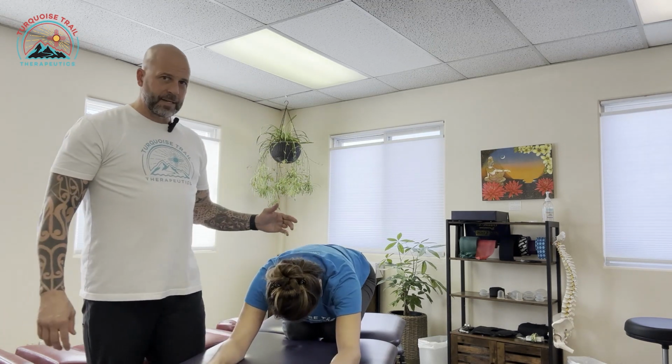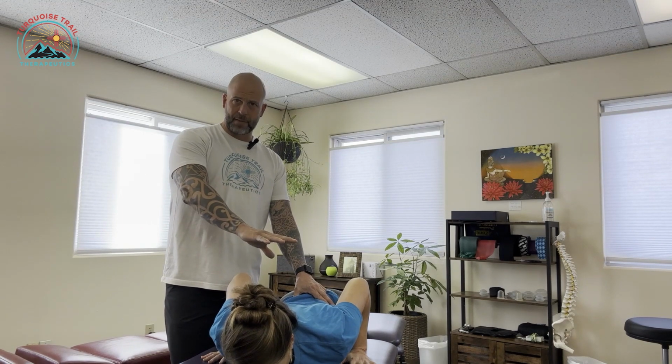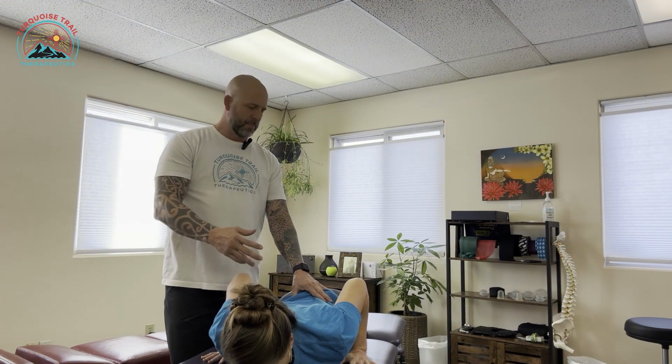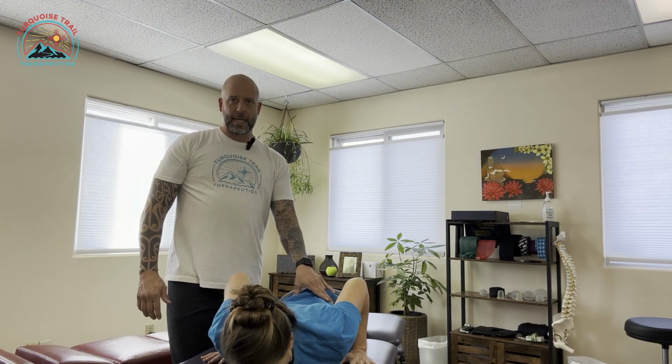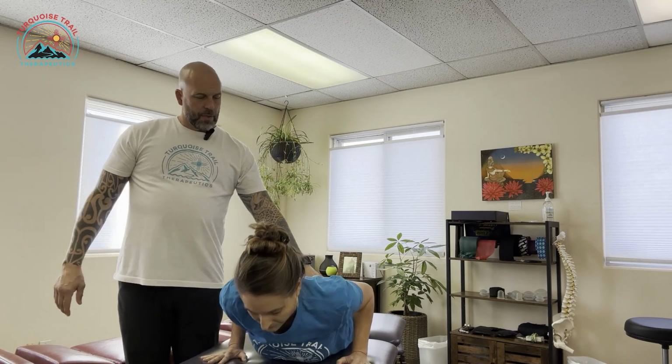Now, for our next assessment, we're going to actively assess thoracic extension. So we'll ask the patient to go completely prone on the mat, or in this case, on the table. The pelvis ideally will stay on the table. We'll ask the patient to put the hands underneath the shoulders and do a prone press up. The goal here is to keep the pelvis on the ground.